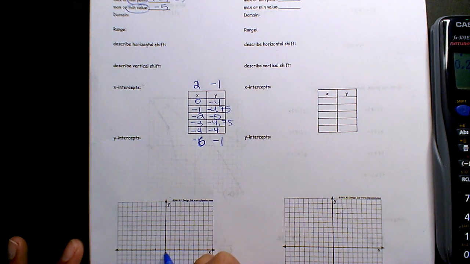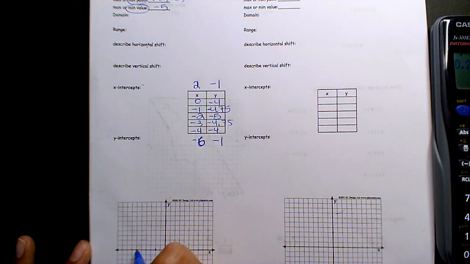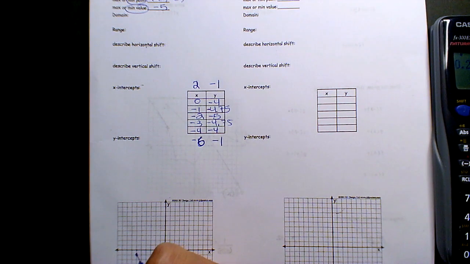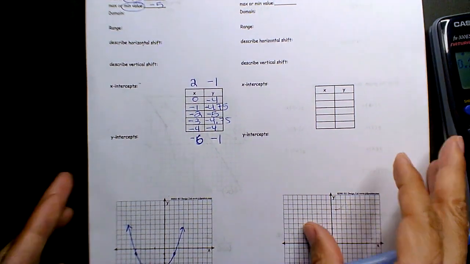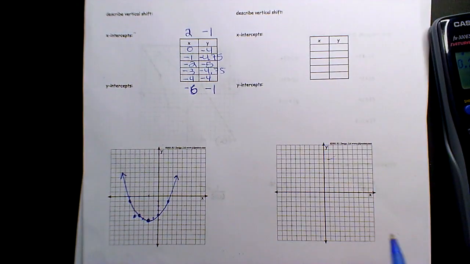Okay, 0, -4. And then the other one's like right here, if you graph that one. 2, -1. Oh, I went too far. That's here. Sorry, ignore that. Okay. And so your parabola looks like this. Ignore that point.